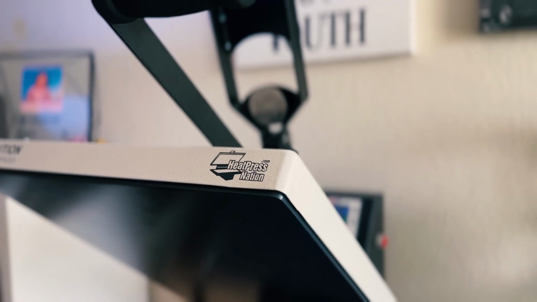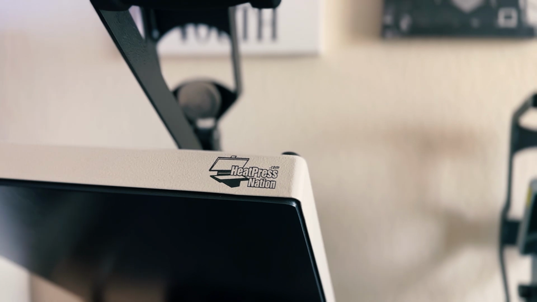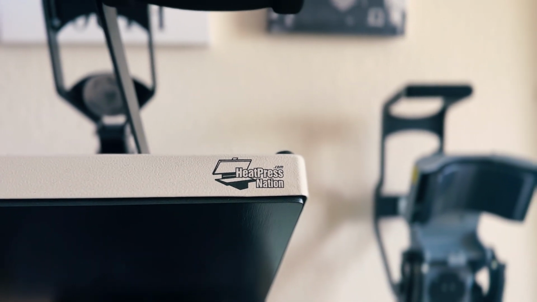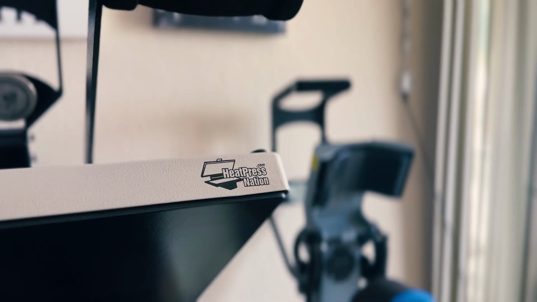For the heat press, I'll be using the 16x20 auto open from Heat Press Nation. It has the slide out drawer as well so that you don't have to be under the top platen while you work on a hot day. And let me tell you, it does make a big difference when you have a lot of shirts to press.